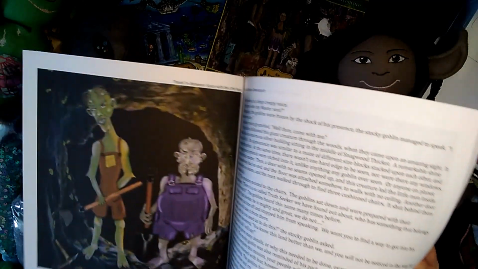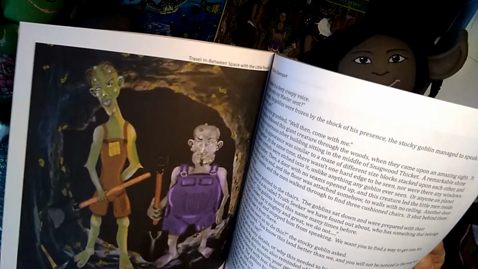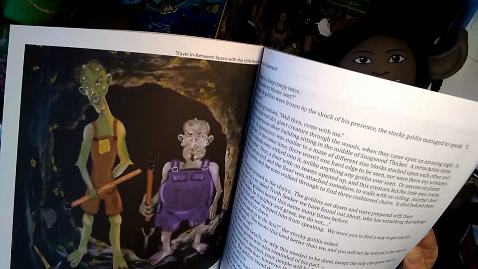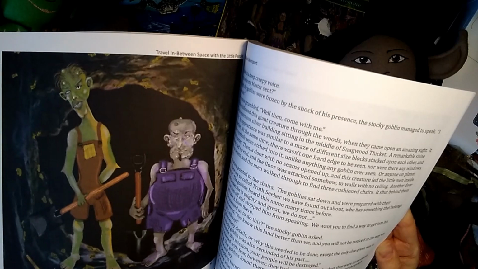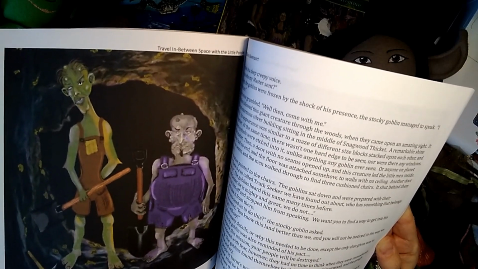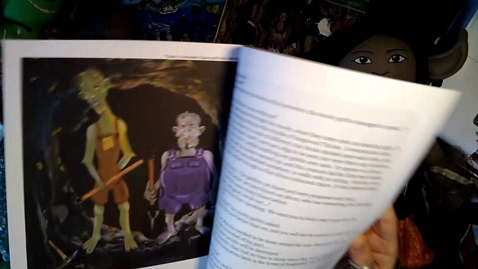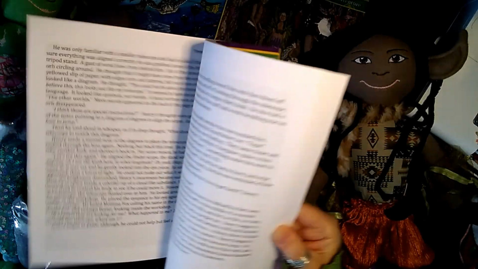I'll show you some of the images. These are goblins. So there's a story about goblins, there's a story about visitors, there's a story about Henry and his family of foxes, his mother and father, and the little people. And all these stories gracefully come together. At least that's my opinion.